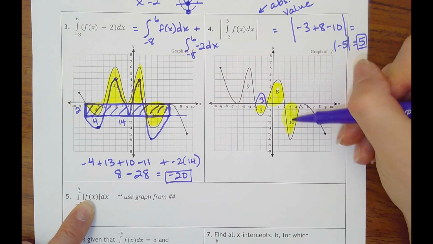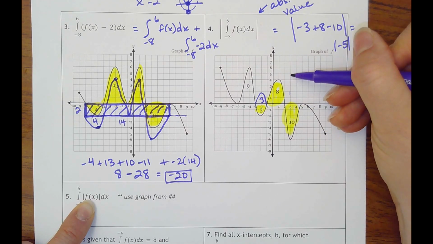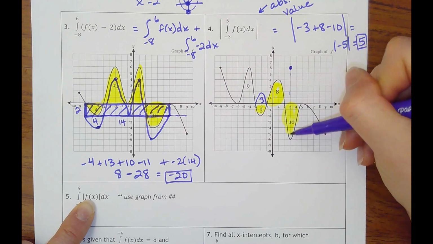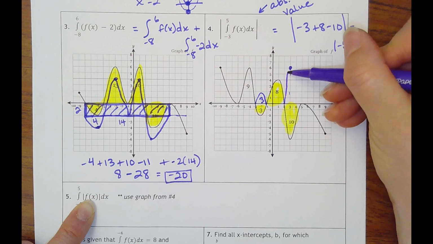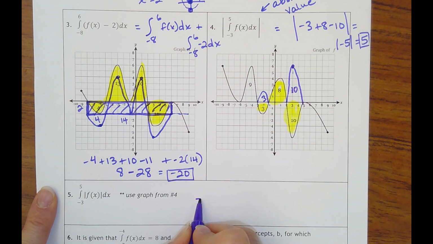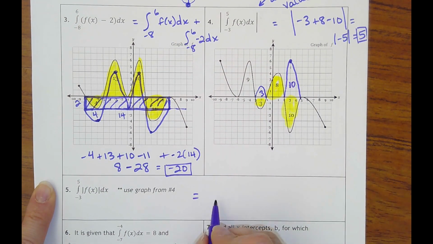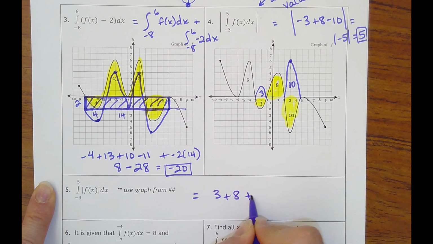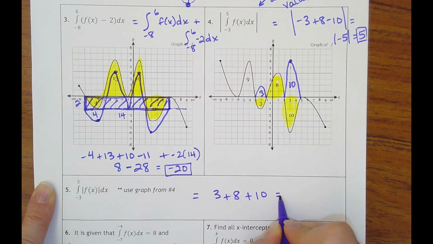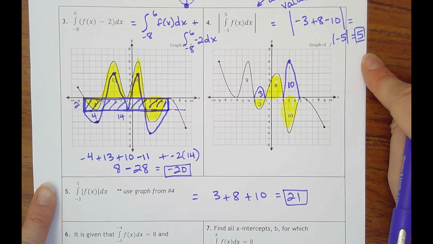And this area here of -10, because this is at 3, -6, now it's going to be at 3, +6. It's taking each y value and making it positive, so it is now going to be +10. So in this problem, it's different because now I'm just having 3 plus 8 plus 10, which is 21. I get a completely different answer than how I did number 4.